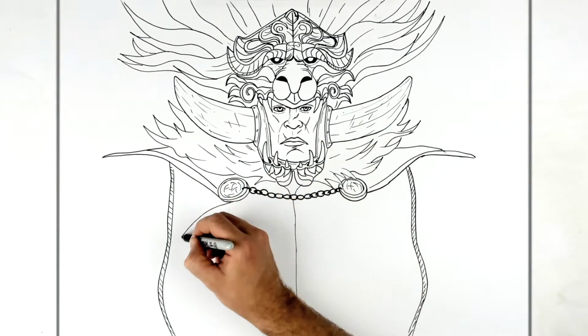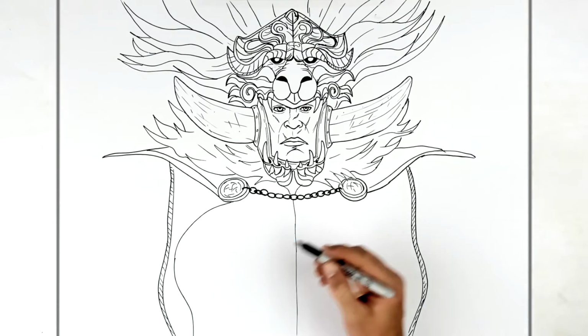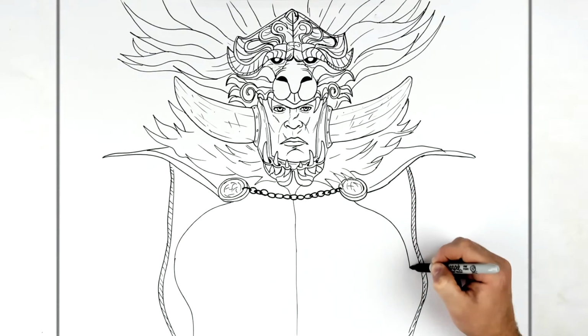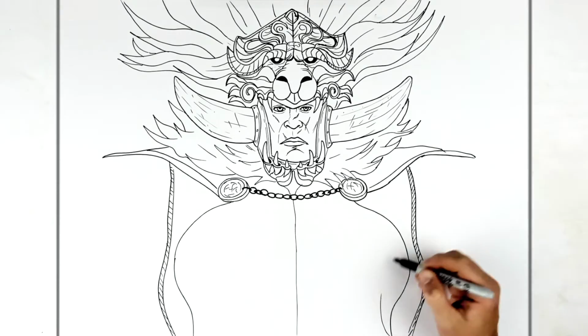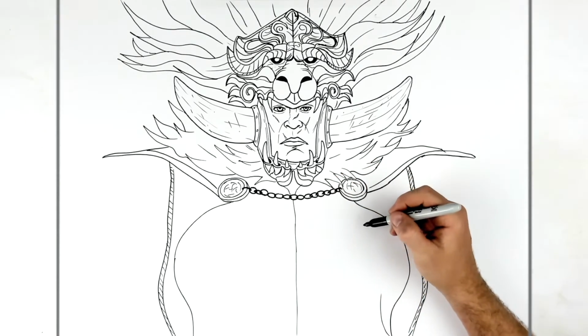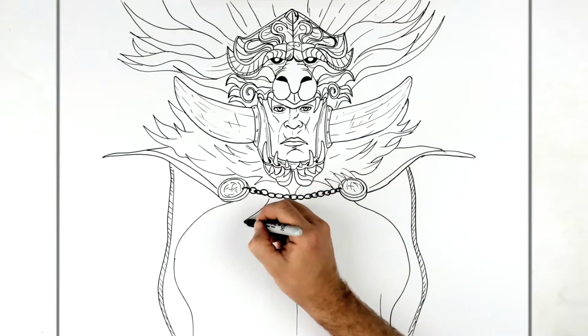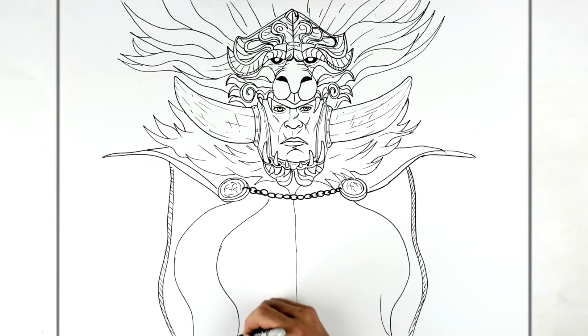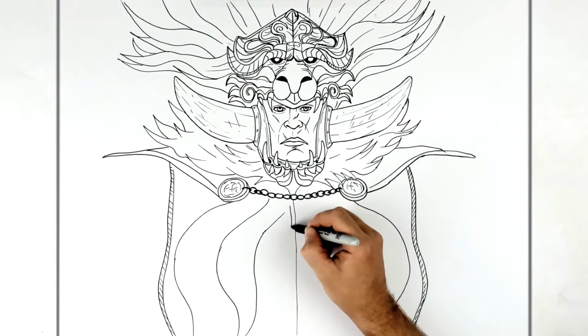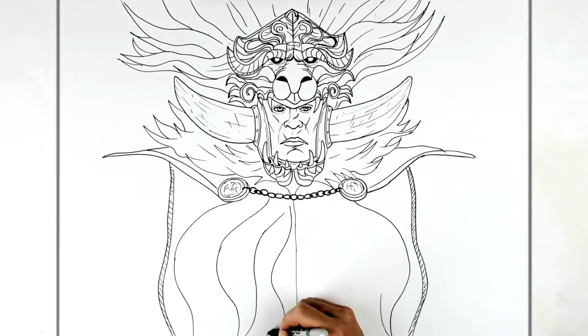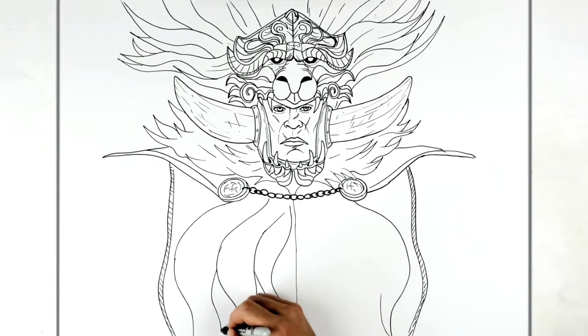So it's metal, right? So we'll just go out like that, right? So each of these is like a hairy sort of lion's mane. Sort of thing like this, right?